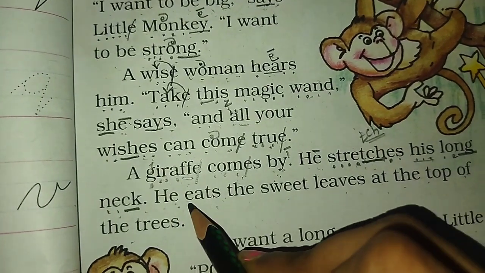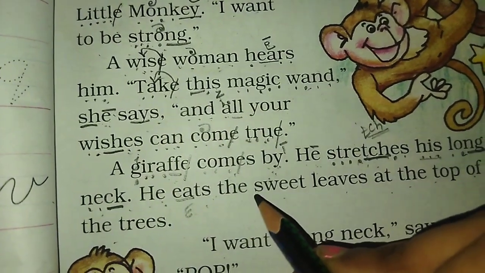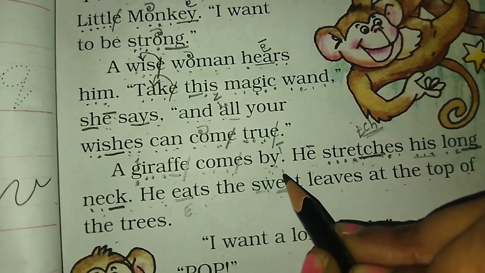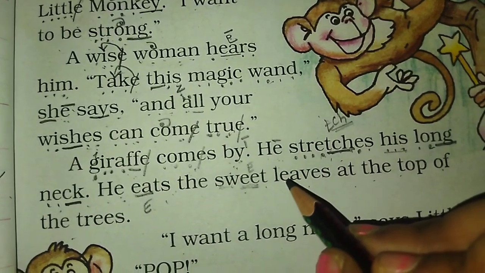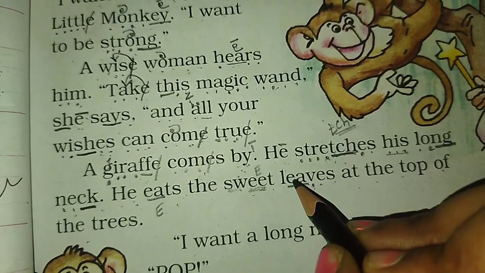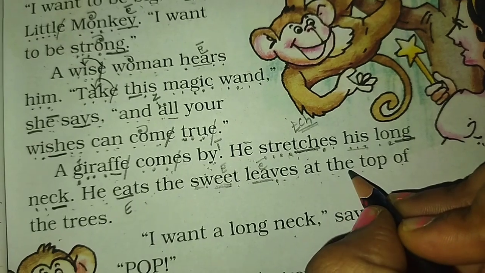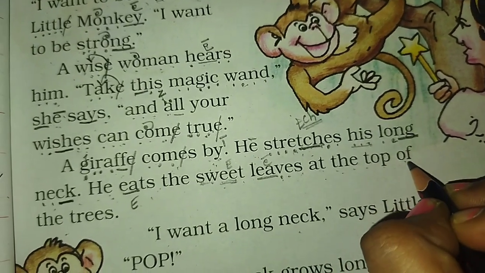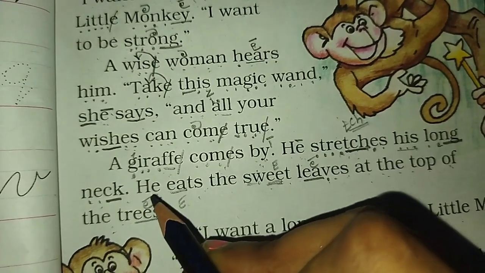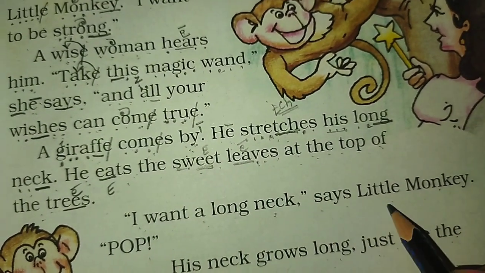He eats. Here E A is telling the long E sound. He eats the leaves. Eat. Double E comes. You have to read this as the long E sound. Eats. Leaves. Here EA is telling the long E sound. At the top of the trees. Double E comes. It says the long E sound. I want a long neck, says little monkey.